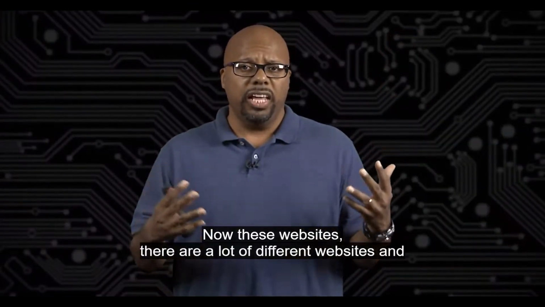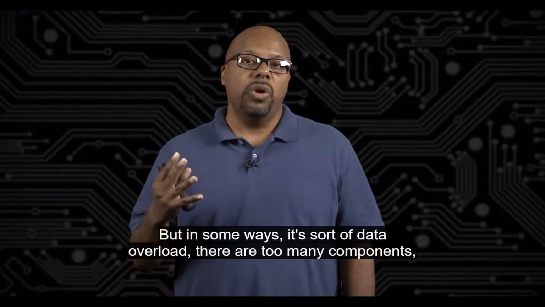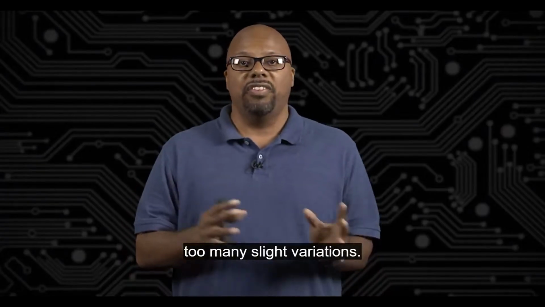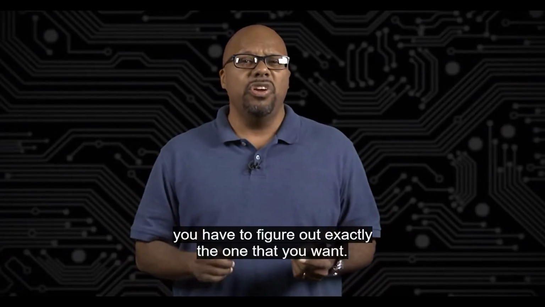Now these websites, there are a lot of different websites, and they're very complete. They have tons of components. But in some ways, it's sort of a data overload, right? There are too many components, too many slight variations. So you see 100 components that look similar, and you have to figure out exactly the one that you want.